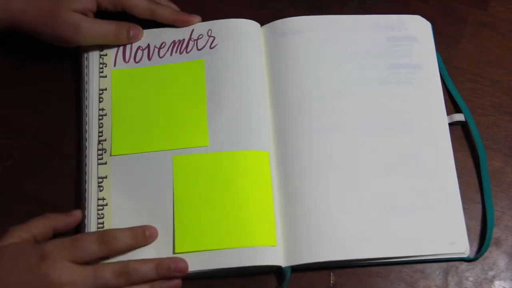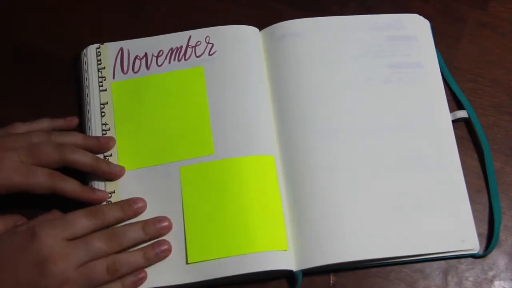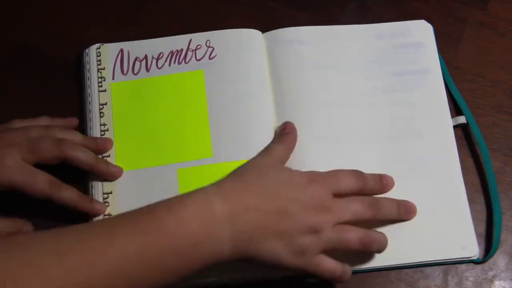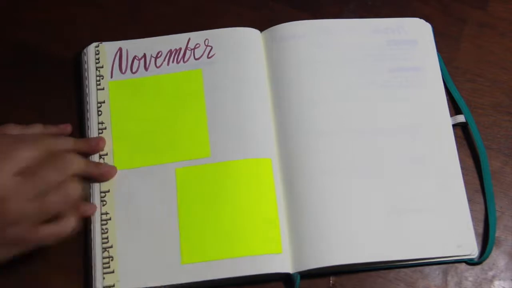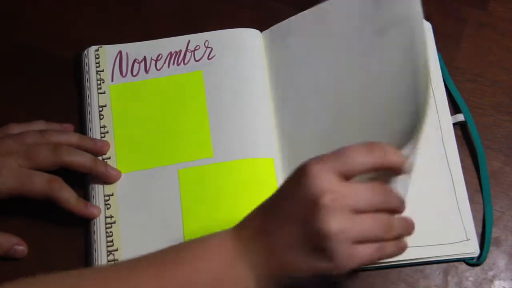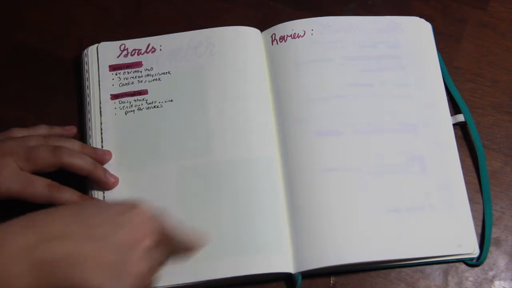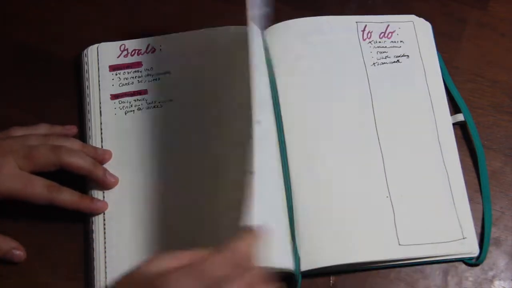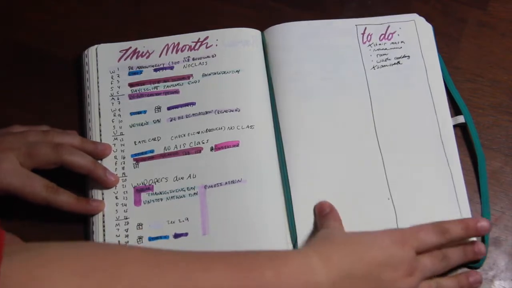So then we get to November. And I never wrote a header for brain dump, and I never finished filling this out. So then we move on, and I never finished writing in my goals, and I never did a review. So I did use my monthly spread because I had to.